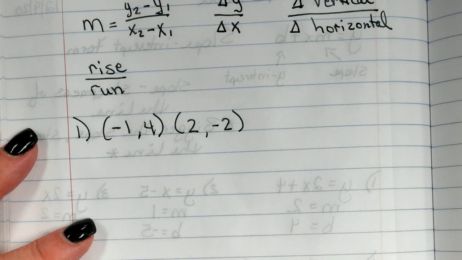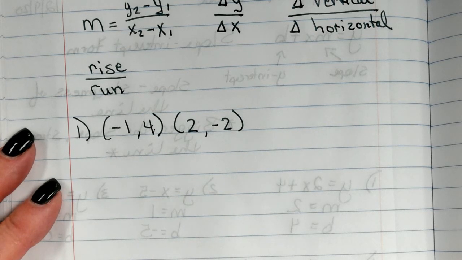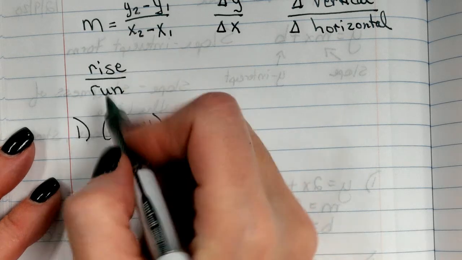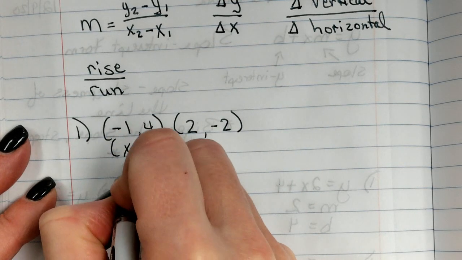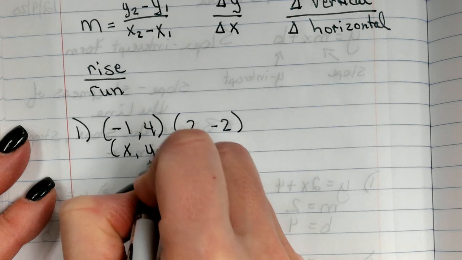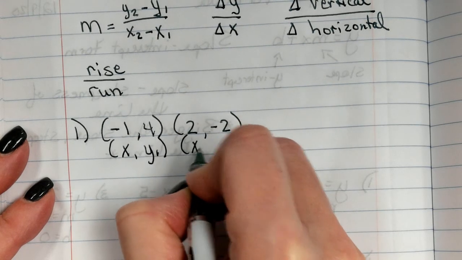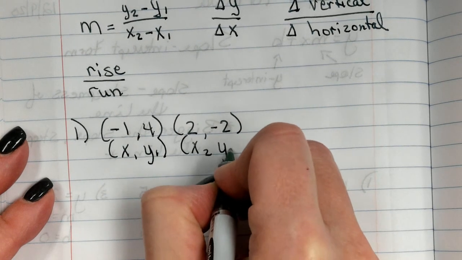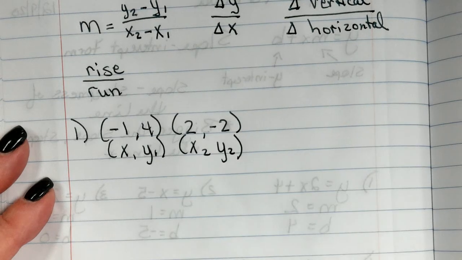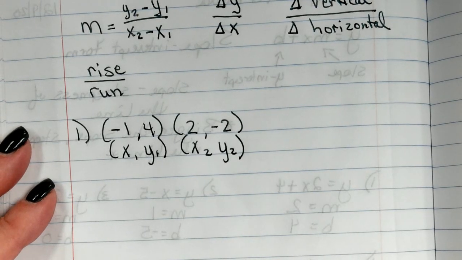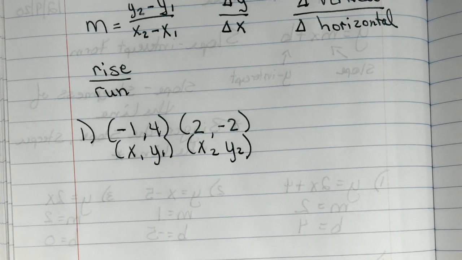Okay, we're not doing anything with the 1s and 2s. It's not exponents. They're subscripts. They're just telling you which set it is. So this is x1 and y1. This is x2 and y2.